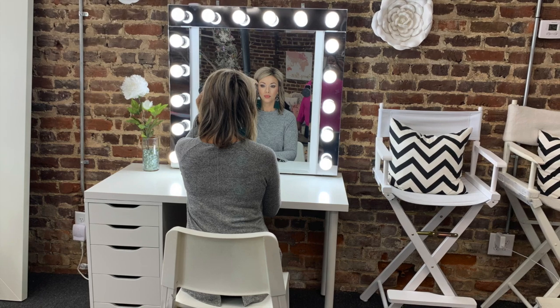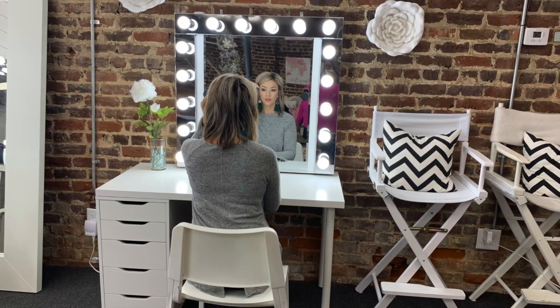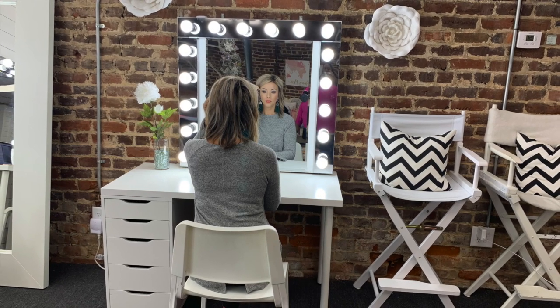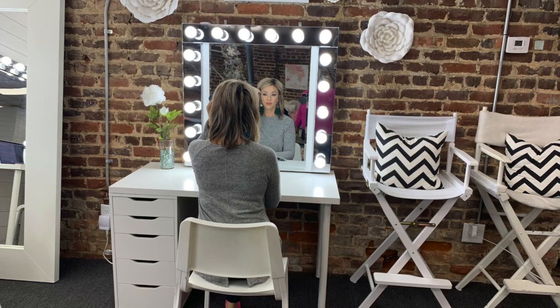Next scene is the vanity. 90% of what we do in the Blush Bellitza Skin and Makeup Studio is done right here at one of our vanities, making sure that you have a space where you have counter space, you have drawer space, you have lighting, and you have a great mirror so you can see what you're really doing during your marketing.